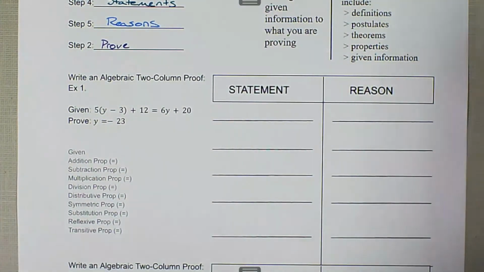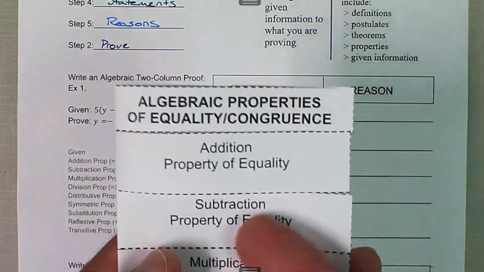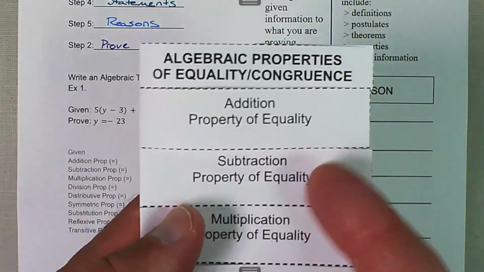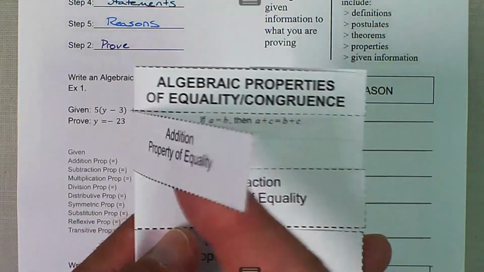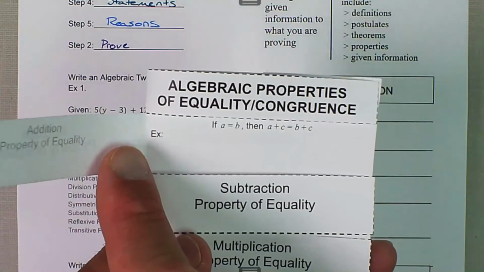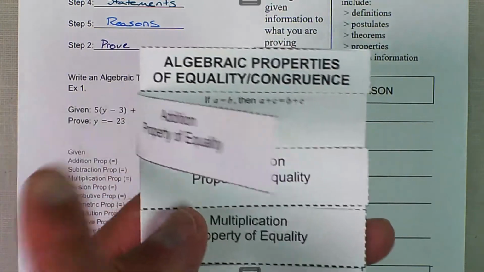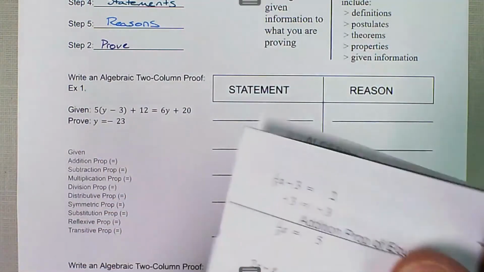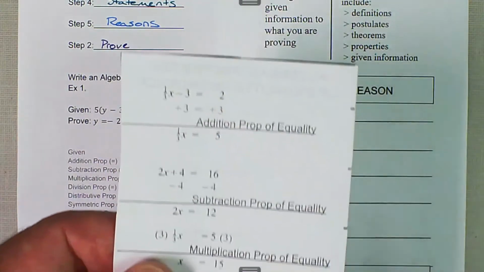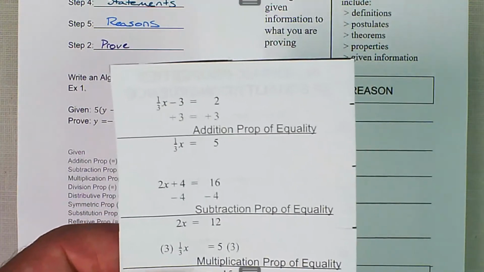Something that might come in handy is this foldable. We have the addition property of equality, and underneath it we have a formal definition using an if-then statement with variables. Then on the back side, we have examples of what that might look like when we are solving.